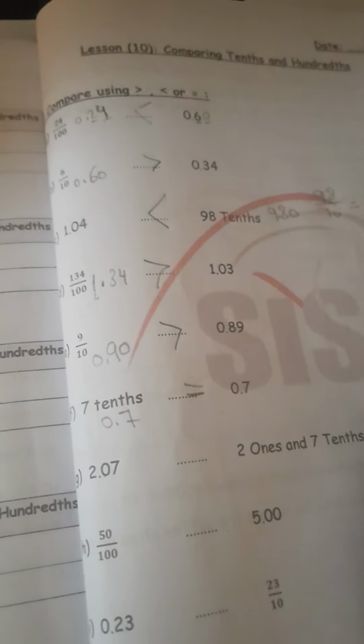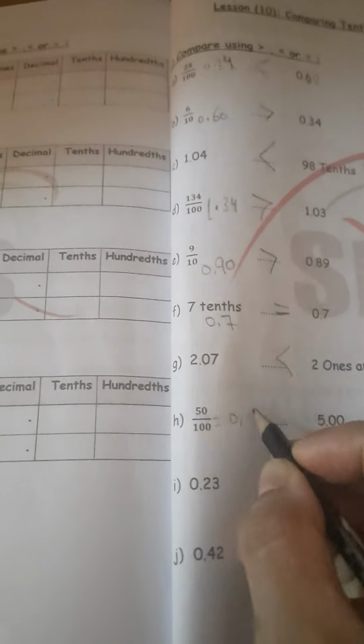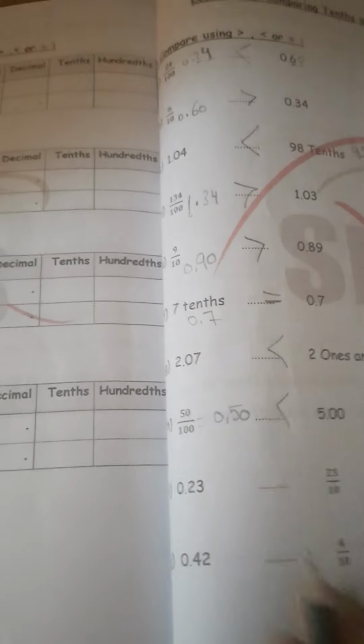2.07, and 2 ones and 7 tenths. 2 ones, that is 2.7. And 2.07, can I leave it like this? Of course not. I will balance. 2.70, of course, is greater. 50 over 100 is equal to 0.50. And 5, of course, a whole number, is greater than it.